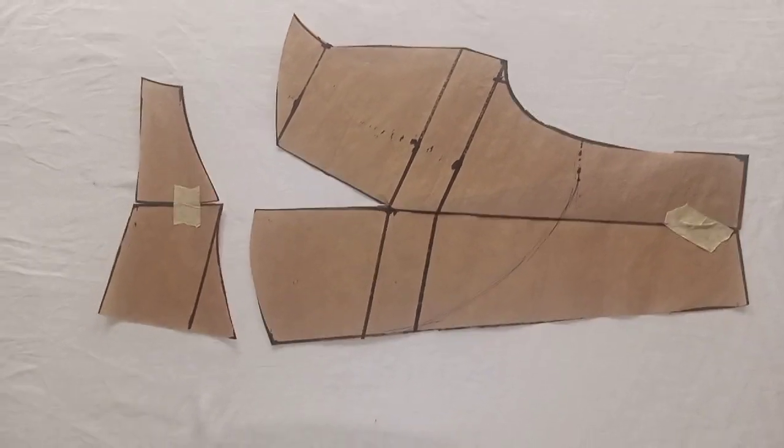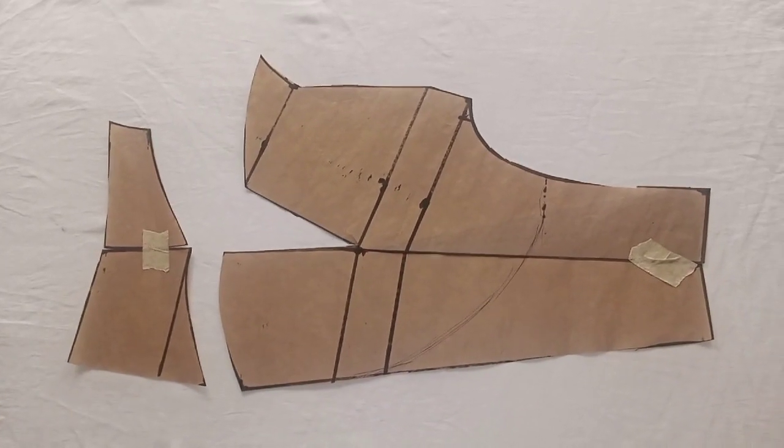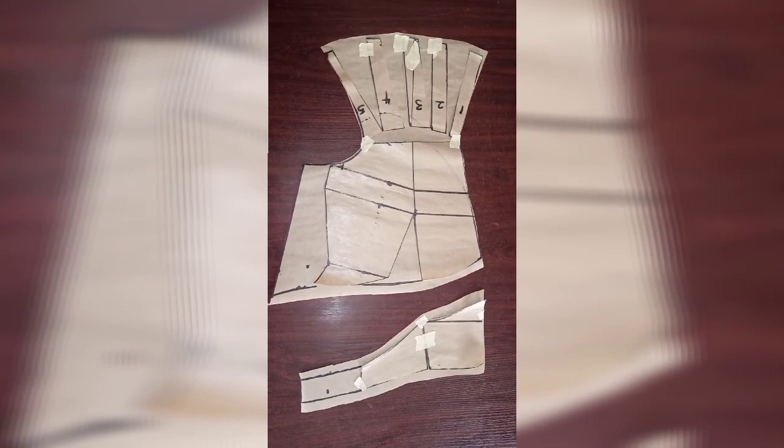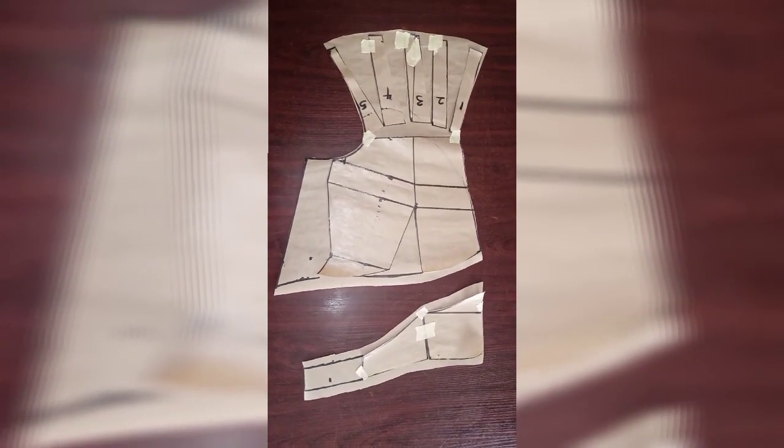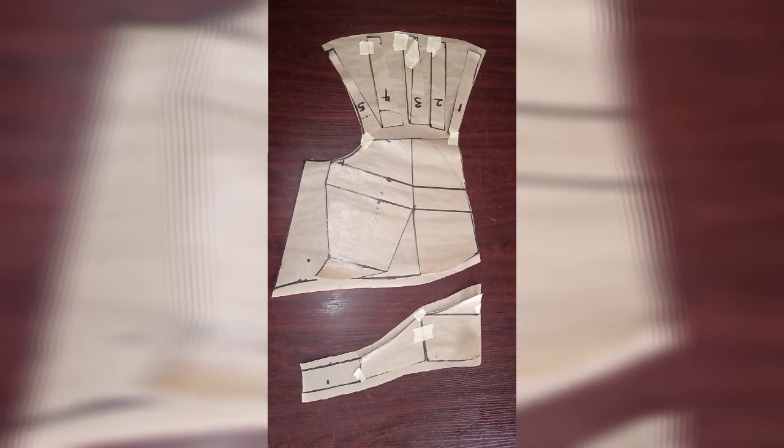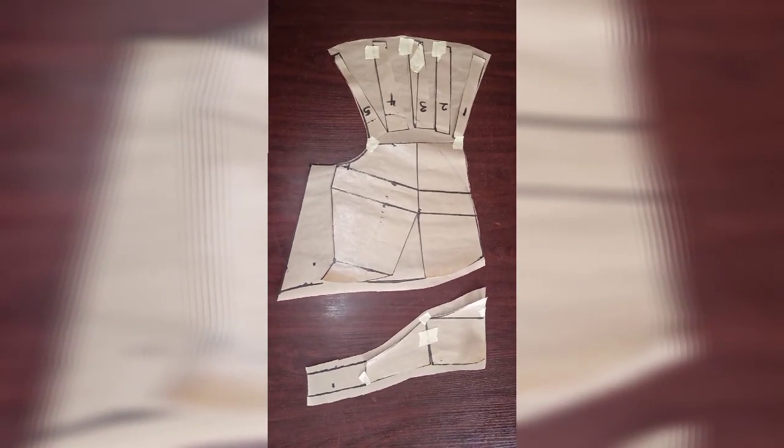My name is Aisha. In today's video I'll be showing you 3 ways of drafting a rush bust dress with pleats at the shoulder, without pleats at the shoulder, and off shoulder in detail.